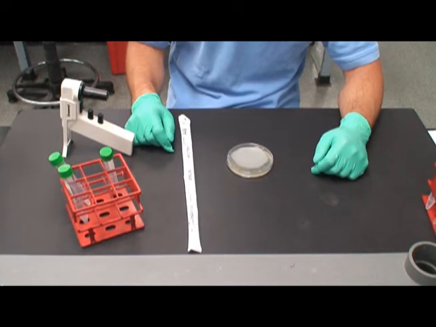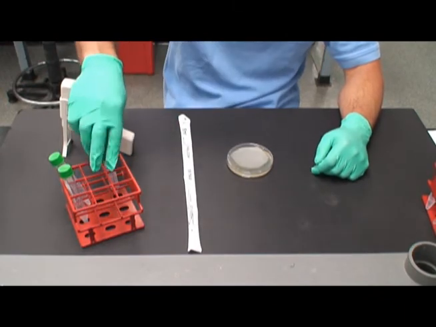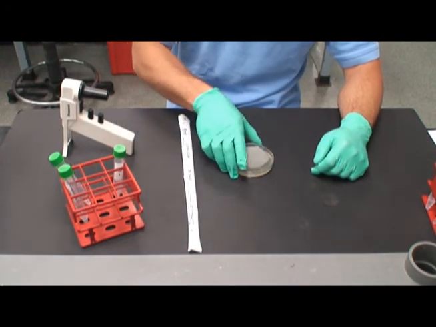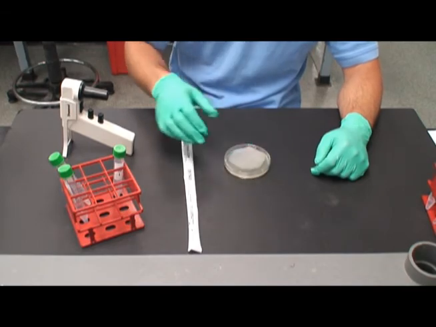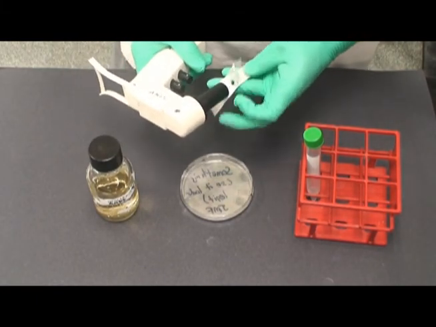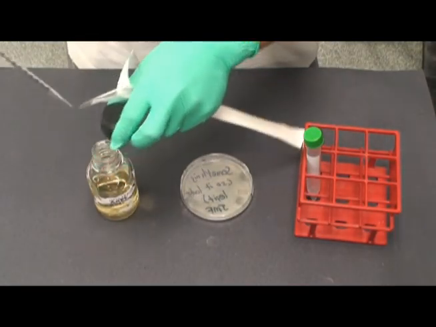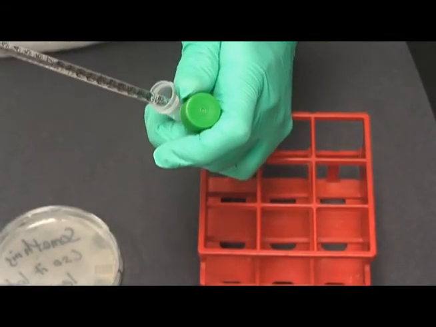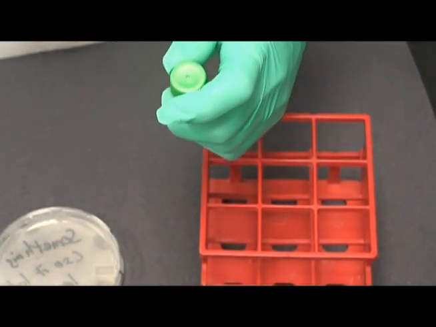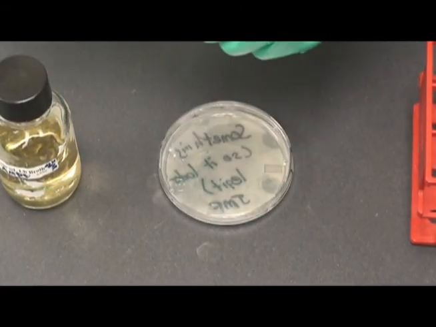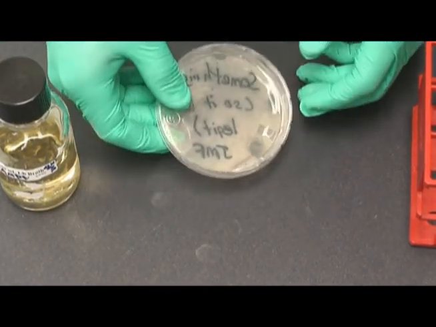After 15 minutes have gone by, add 3 mils of melted top agar to the tubes using the power pipetter. Then immediately pour the tube onto the agar plate, swirl around to mix, and allow to sit for 18 to 24 hours. Sterile pipette tips should remain in their packaging until just before they are used. Remember to not open test tubes or agar plate covers until necessary. This will prevent contamination. Set aside these plates for 18 to 24 hours.